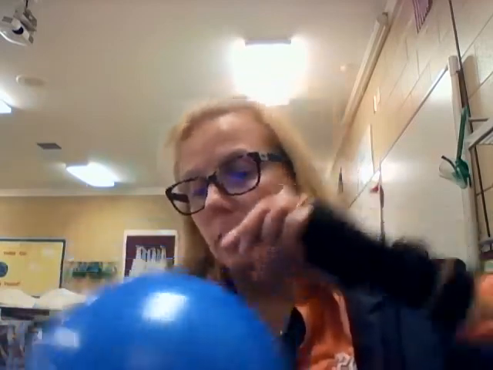On the top of the balloon, it would probably be better to have stickers that say north, south, east, west, and put a sticker on the top of the balloon. And then a sticker that says E for East, and on the other side a sticker that says W for West.